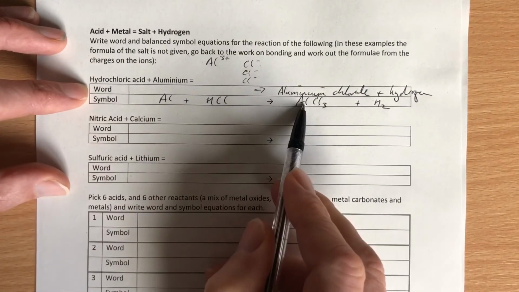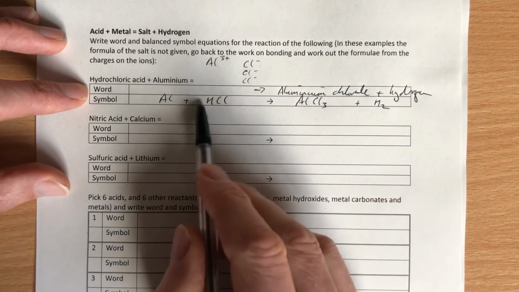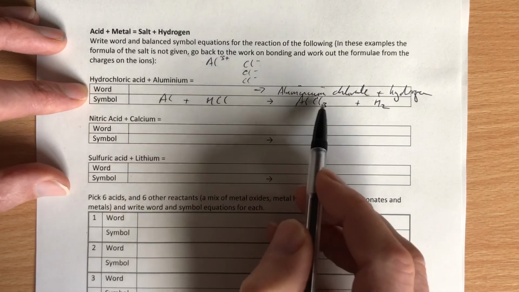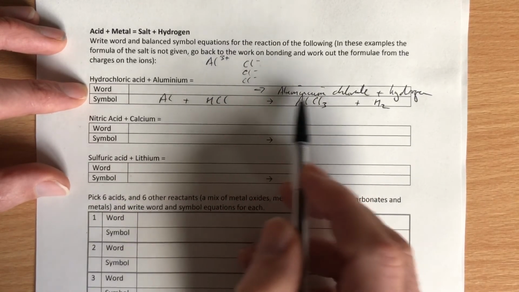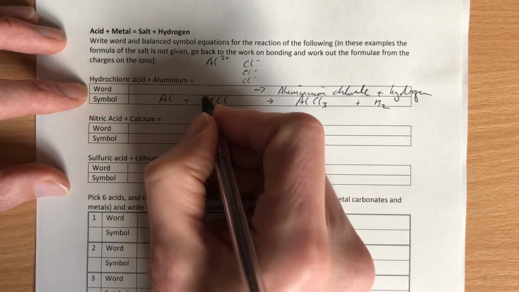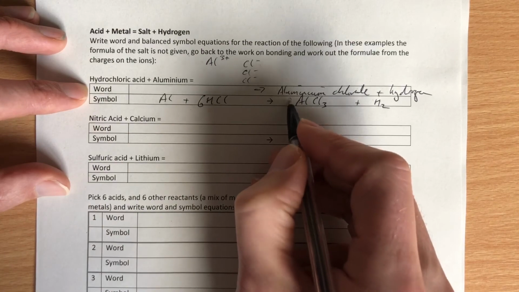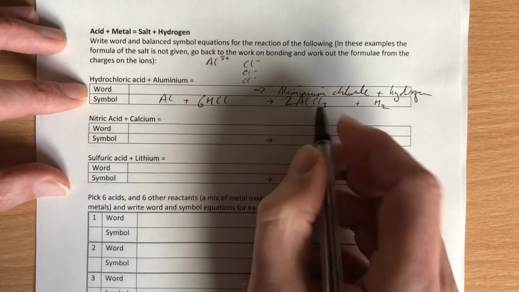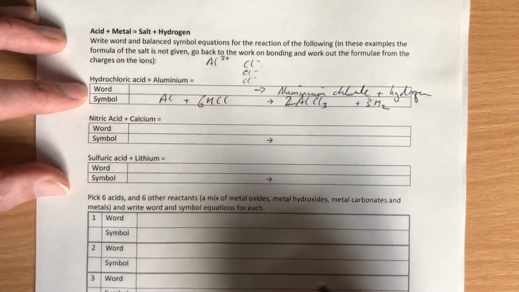1 aluminium, 1 aluminium. Okay, that works. 1 hydrogen, 2 hydrogen. So I could put a 2 there, but that would make 2 chlorines. 2 and 3 are never going to go into each other. So we need the lowest common multiple of 2 and 3, which is 6. So I'm going to put a 6 there. And I'm going to put a 2 there, because 2 times 3 is 6 chlorines. 6 hydrogens, I'm going to put a 3 there. 3 times 2 is 6 hydrogens.